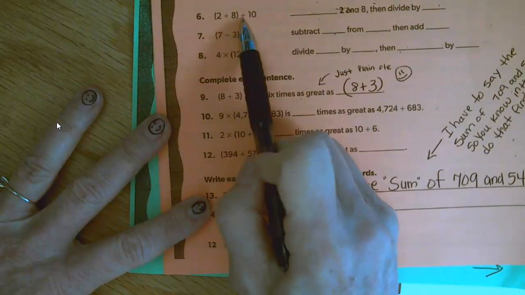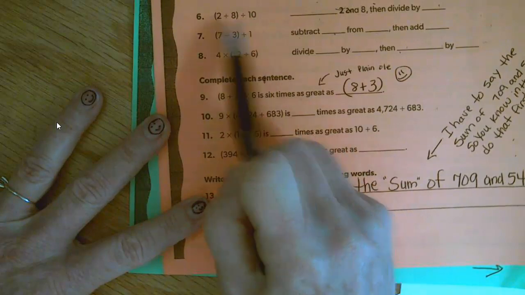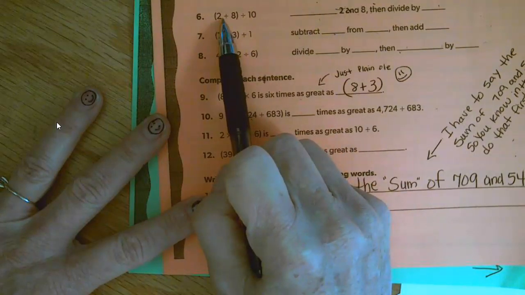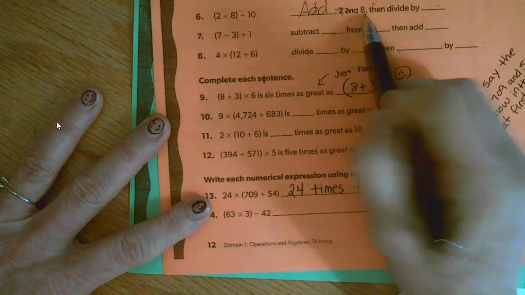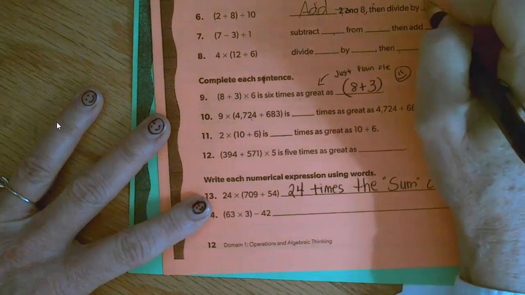Two plus 8 divided by 10. Well, I know the 2 plus 8 has to happen first. So I'm going to add 2 plus 8, then divide by 10.